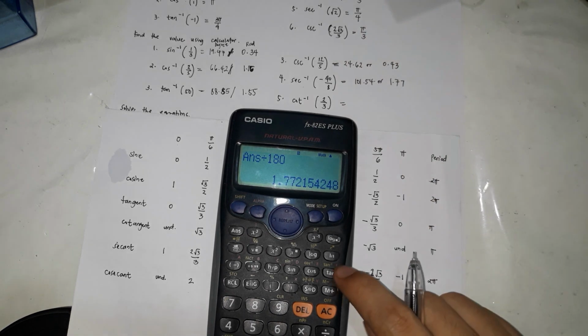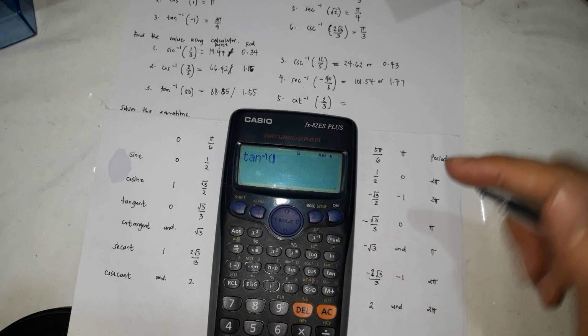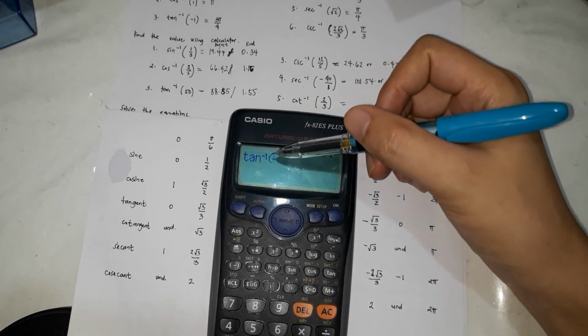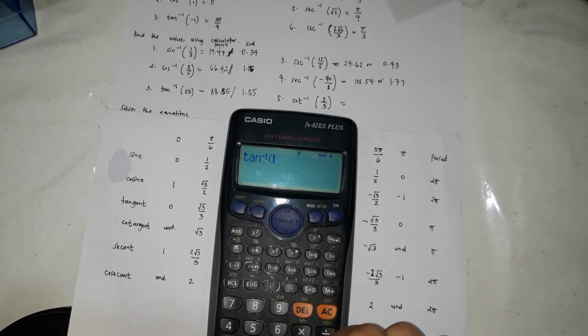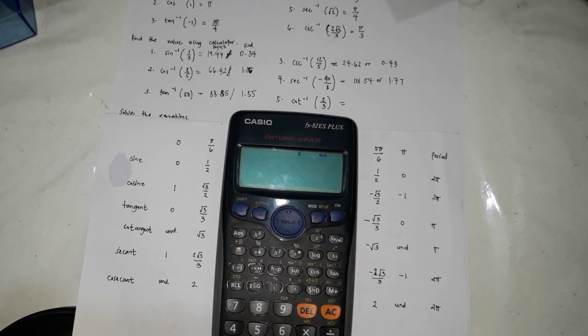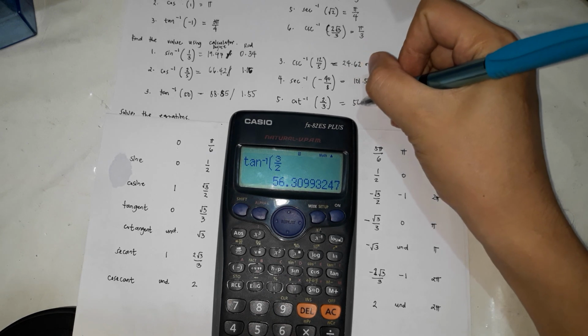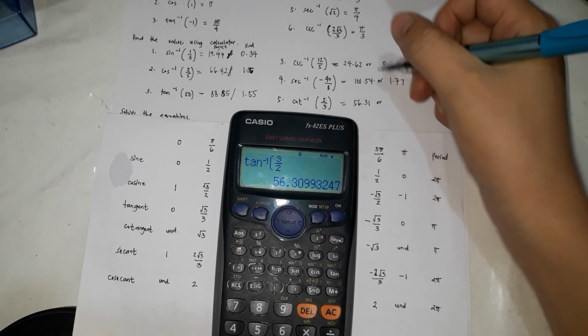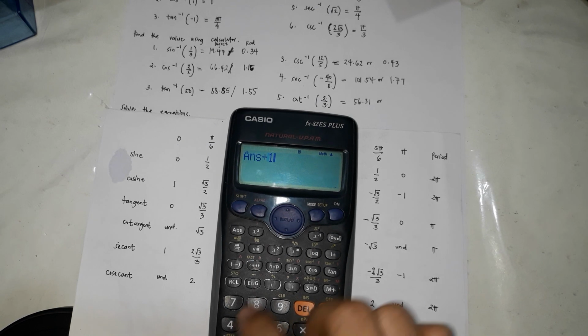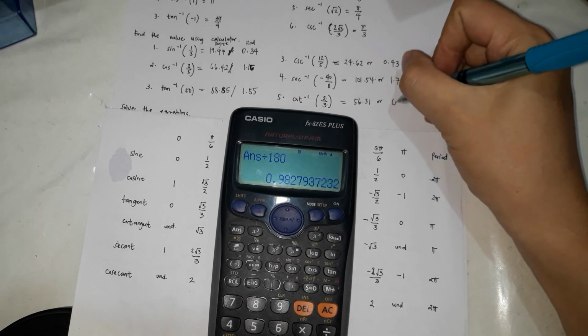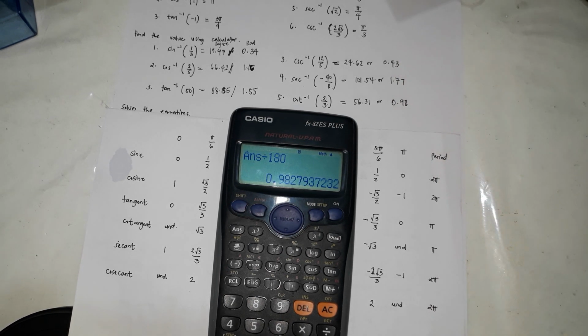Next, because there is no cotangent in here, what you're going to use is tangent, because the reciprocal of cotangent is tangent, and then invert this, it will become 3 over 2. It's equal to 56.31, or if you're going to convert that to radian, multiply by pi, divide by 180, that's 0.98. So that's how you're going to find the value using the calculator.